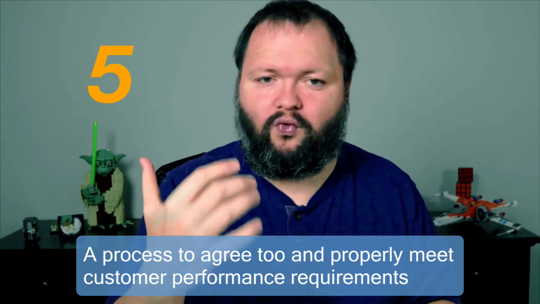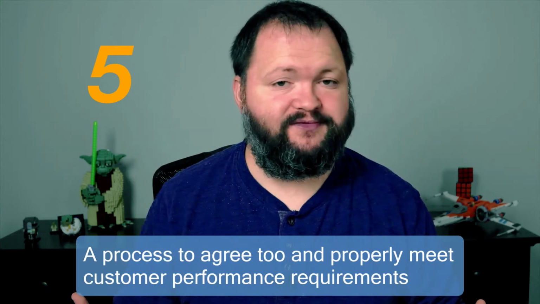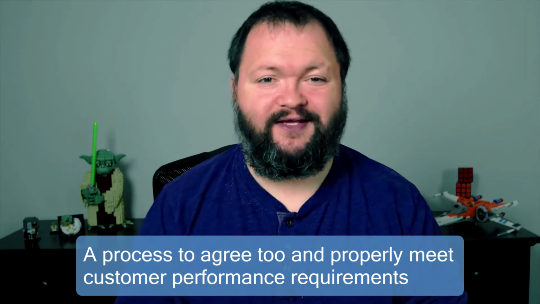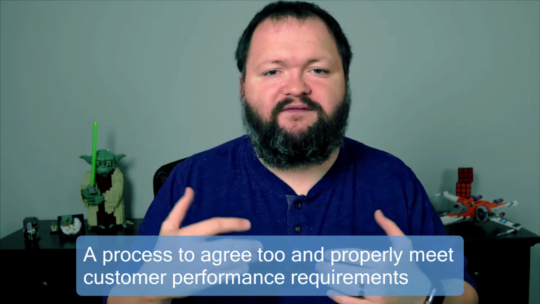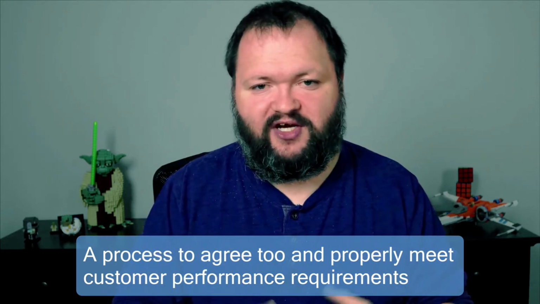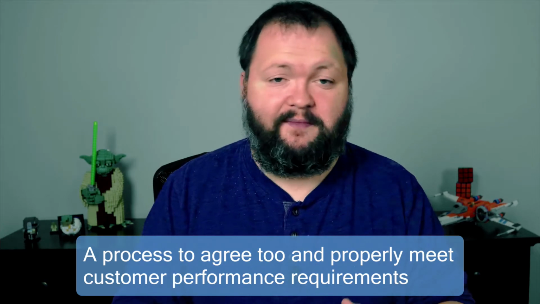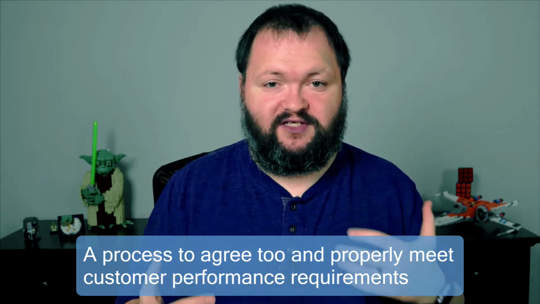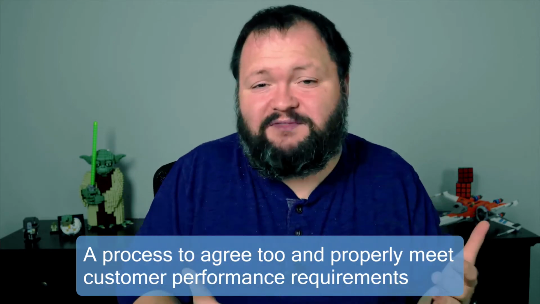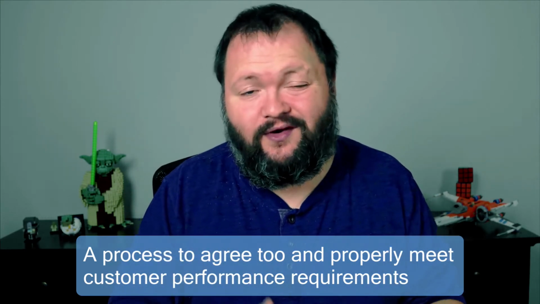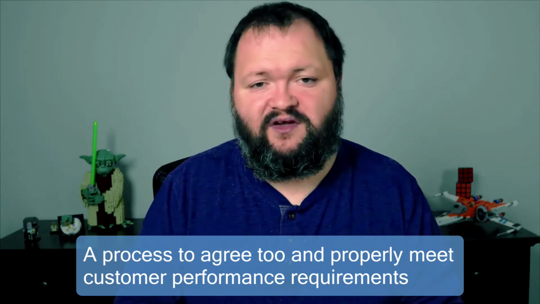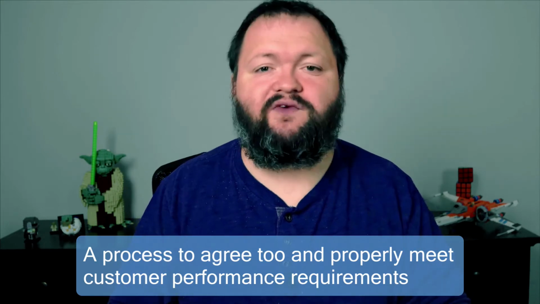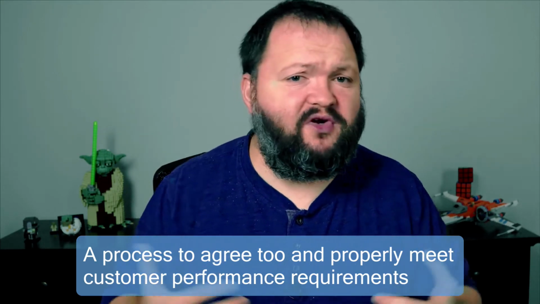All right, so number 5, a process to agree to and properly meet customer performance requirements. So this capability gets into service level agreements, or SLAs. Think of some sort of service provider, and it doesn't have to be what we call a generic service provider. It can be a cloud service provider. It can be a service provider that's providing MPLS services. It can be a SaaS provider, software as a service, or IaaS, infrastructure as a service, or NaaS, network as a service. These are providers that provide a service. They have to meet their customer requirements.